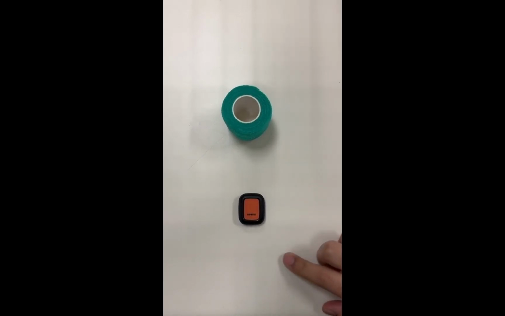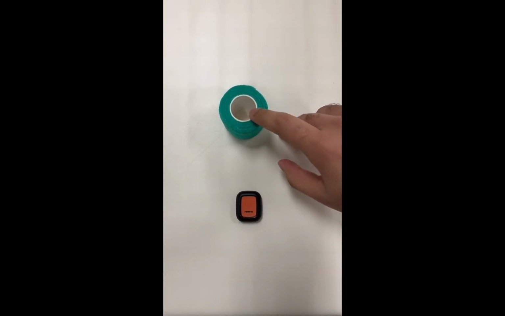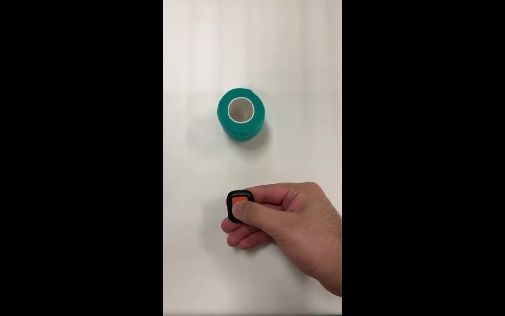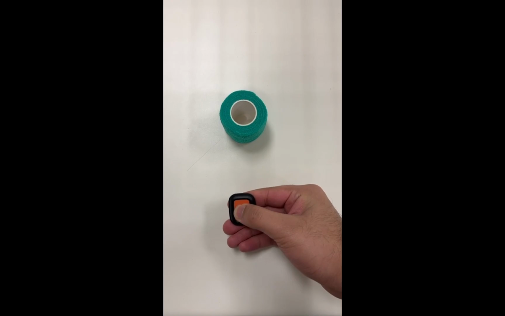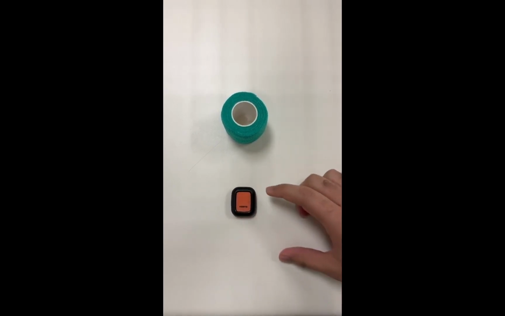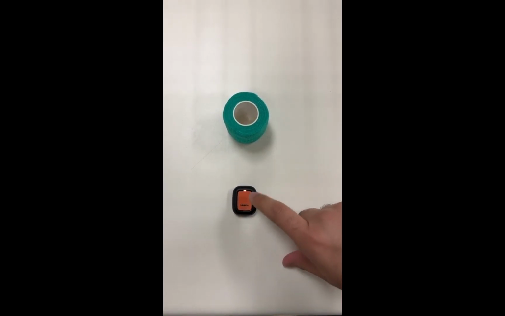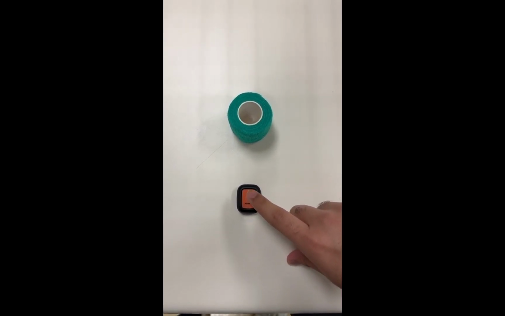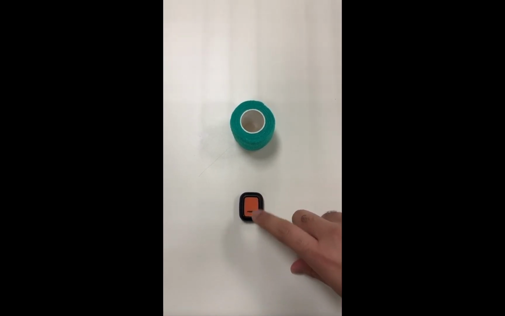So this is the demo of our app. This is the sensor and this is the strap that we are going to use to strap the sensor to the body. First I will turn on the sensor. You see the green light, so the sensor has turned on, and now the amber light is flickering because the sensor is in broadcasting mode, which means it can be connected to the device via Bluetooth.